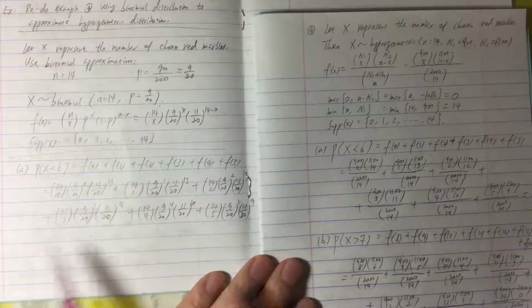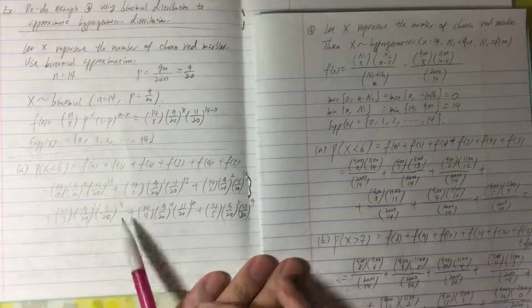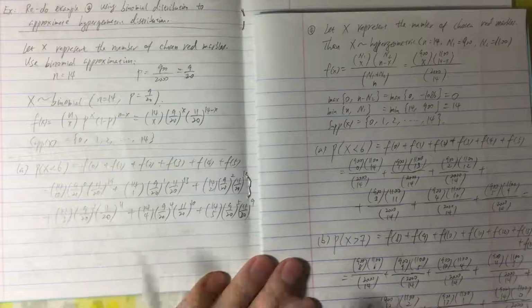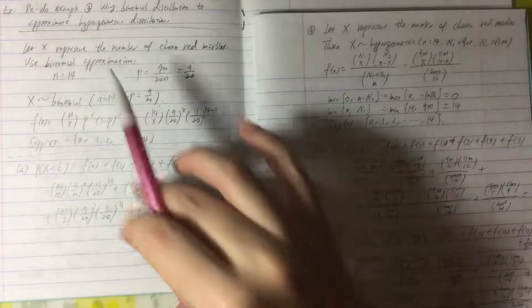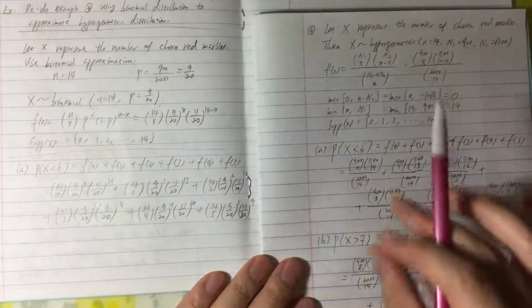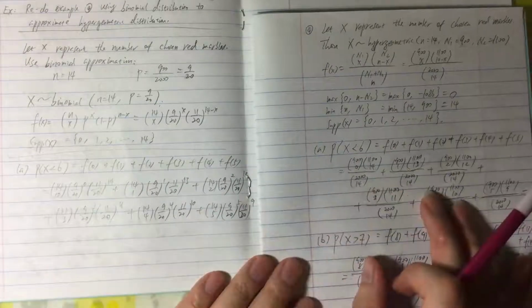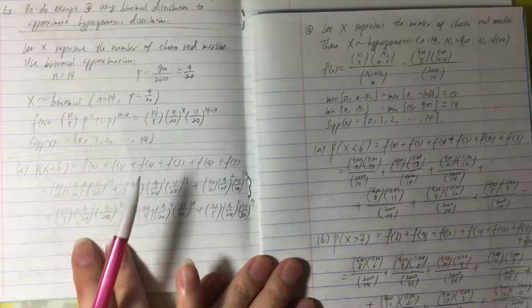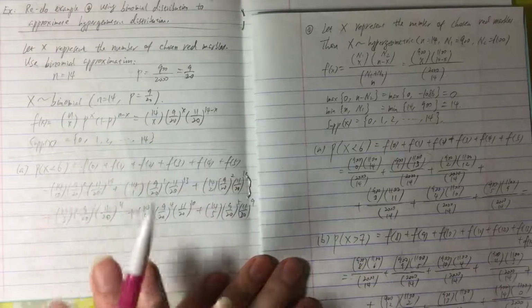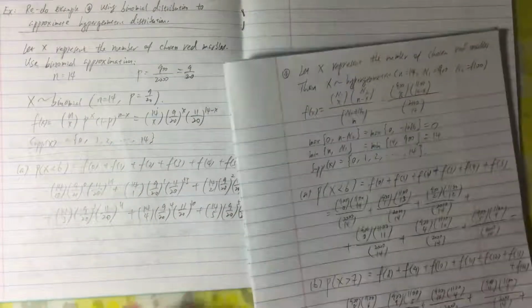It's still long, but it's much easier. The computation time will be much shorter if you use this expression. Their answers will be very close to each other. This is an approximate answer, very close to the actual answer, but the computation time is much shorter. That's part A. Now for part B.